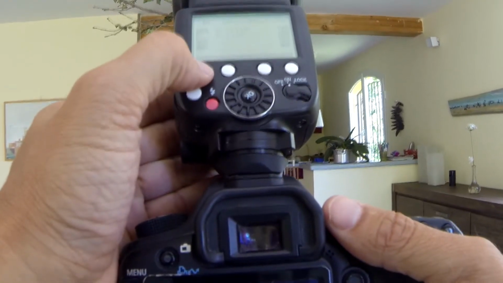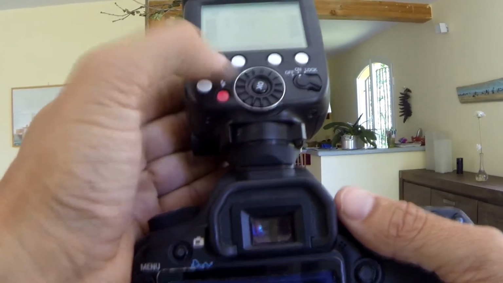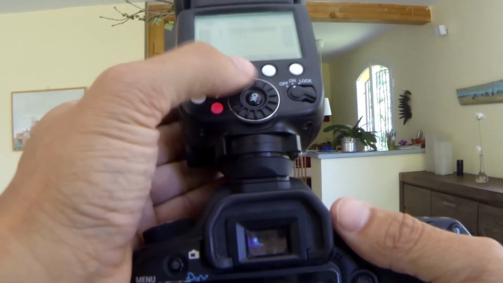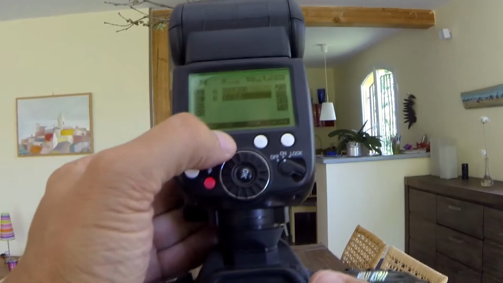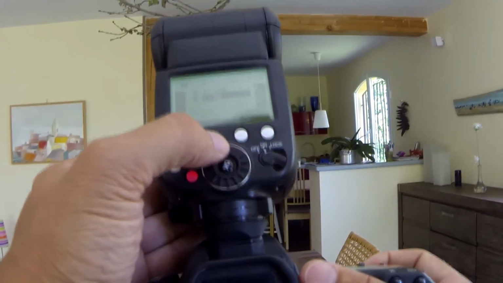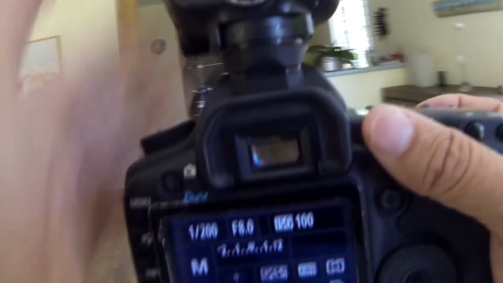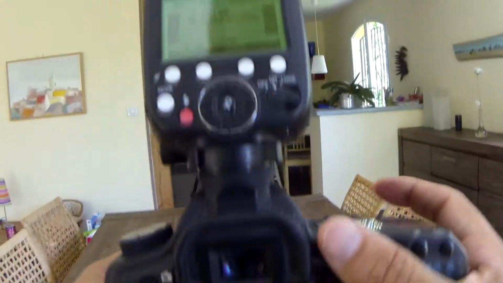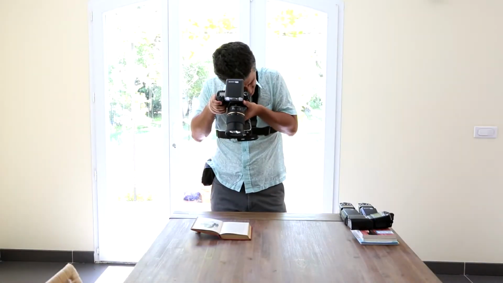AB, very good. Let me turn the master flash off. And now A is not contributing at all. And B, let me put this at 1/32 of power at f8 ISO 100. Let's try this.